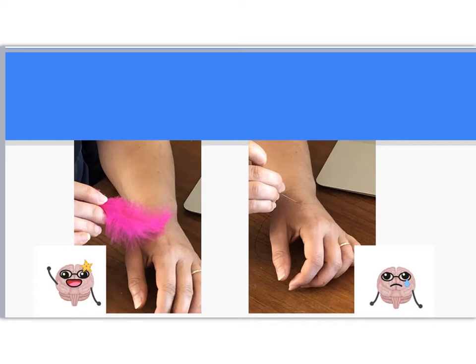Pain neurons can sense pain information or stimuli applied to different parts of the body, in this case, the hand. However, they are specific to the types of stimuli that they respond to. And so in this case, the feather applied to the hand does not result in pain information being transmitted through the nervous system, whereas enough force being applied with a needle does result in pain information.